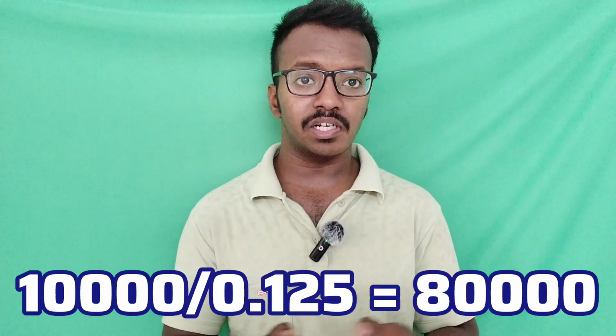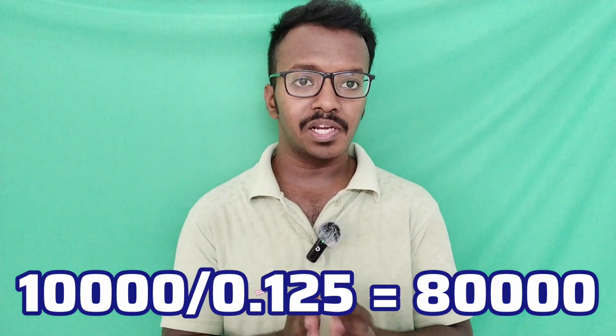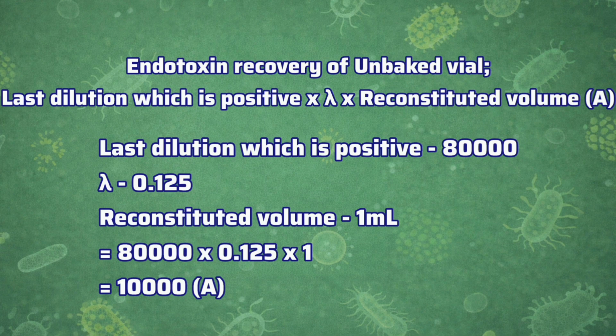We are challenging 10,000 EU, so 10,000 divided by 0.125 is equal to 80,000. Last dilution which is positive is 80,000, times lambda 0.125, times reconstituted volume 1 ml.